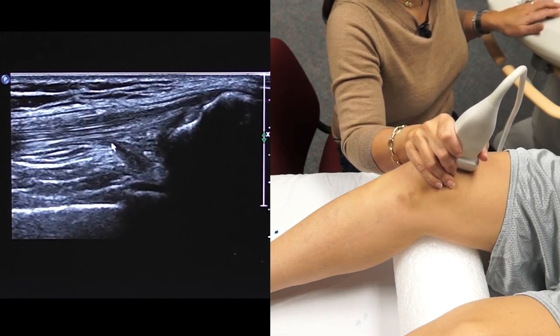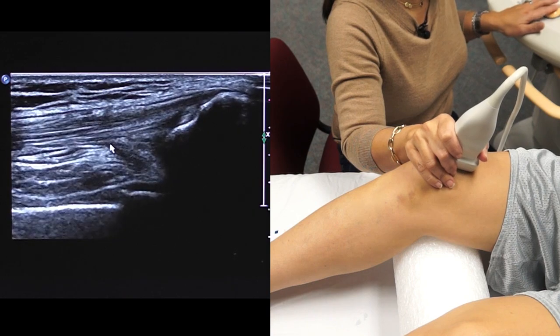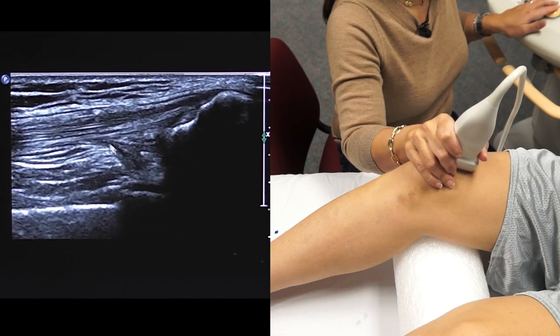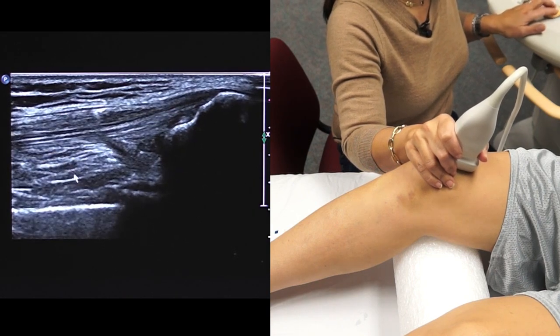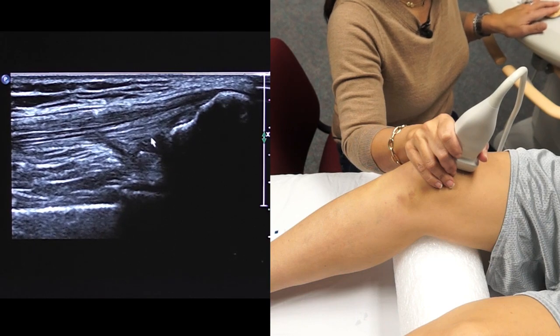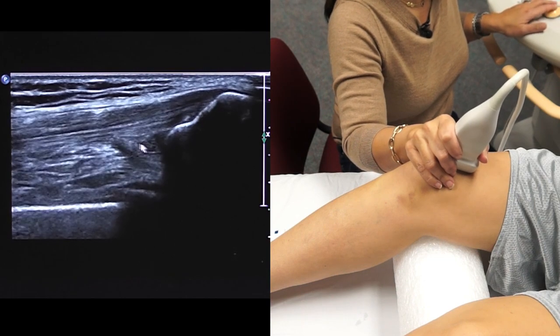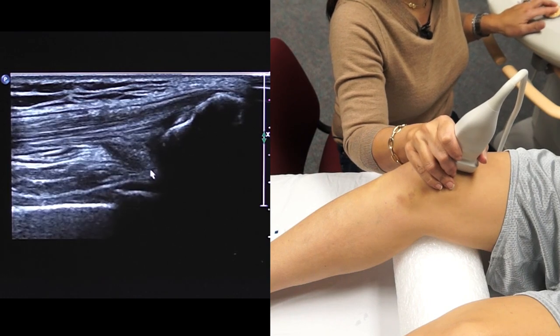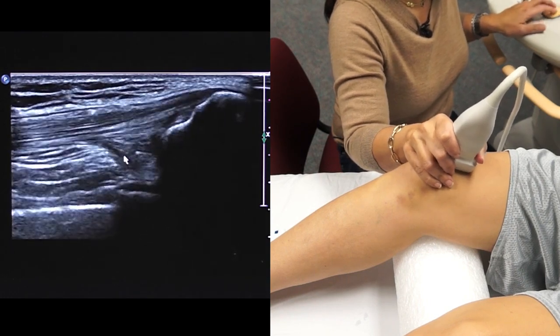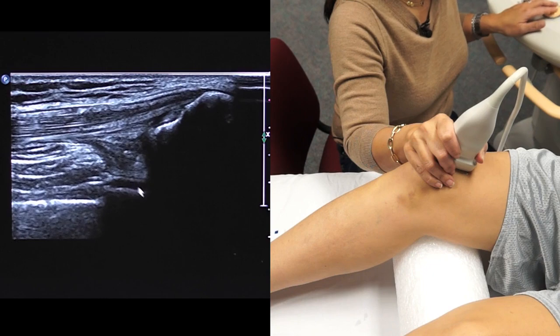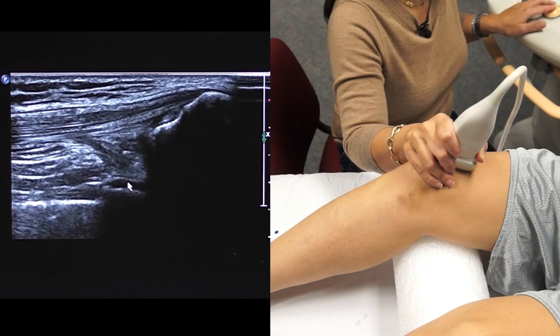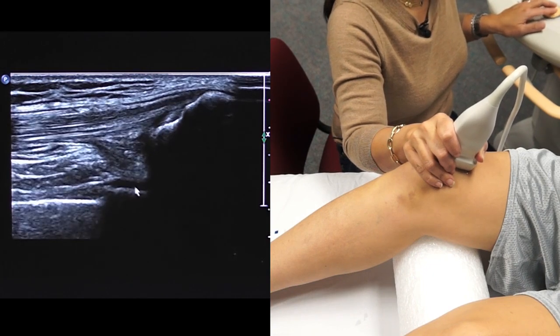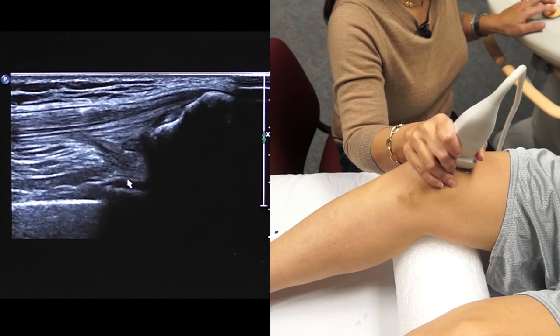And if you notice, there is a hypoechoic or anechoic cleft here, which is separating the prefemoral fat pad from the suprapatellar fat pad. And when you see this cleft widen, or if you see fluid in this space, that may indicate a joint effusion. Also note you see a little bit of the distal femoral cartilage, which is not to be mistaken for fluid or a joint effusion.